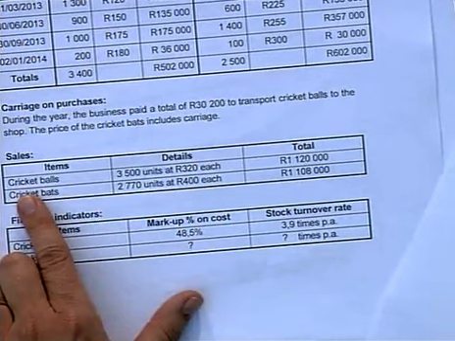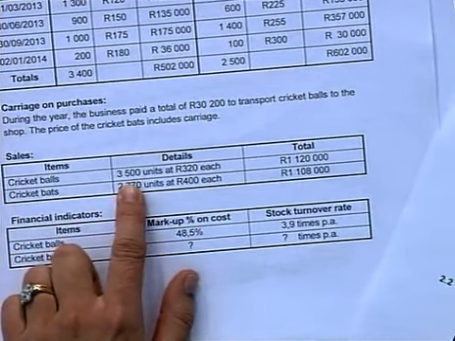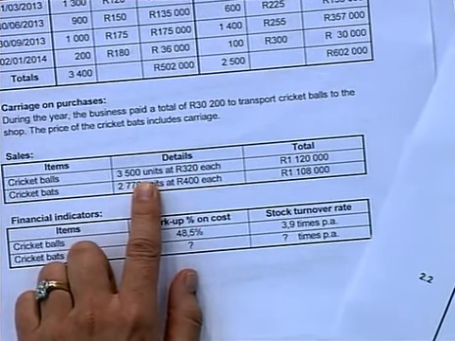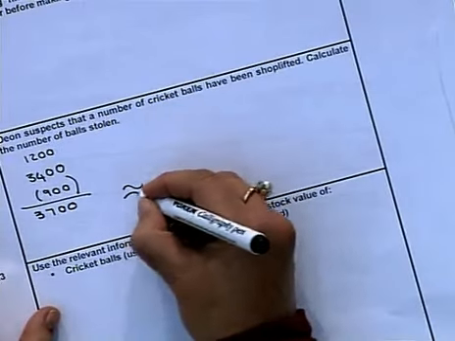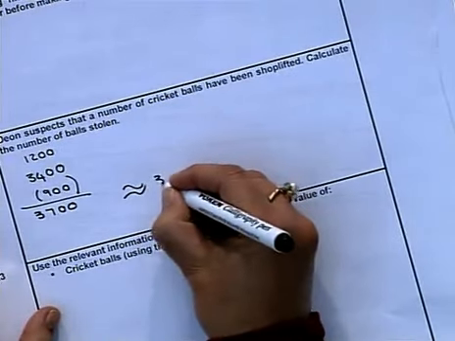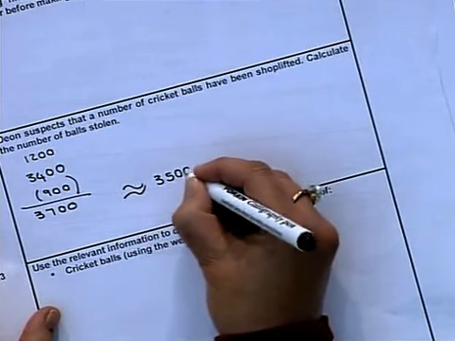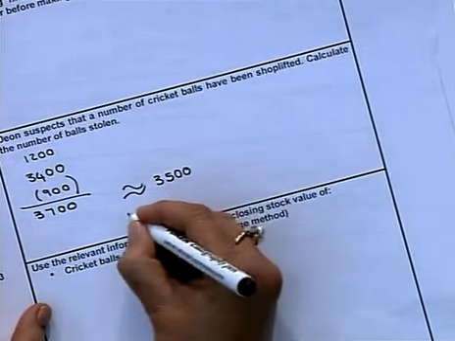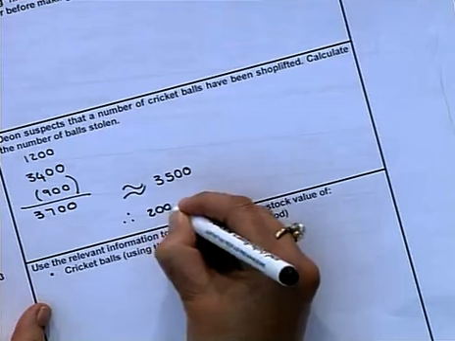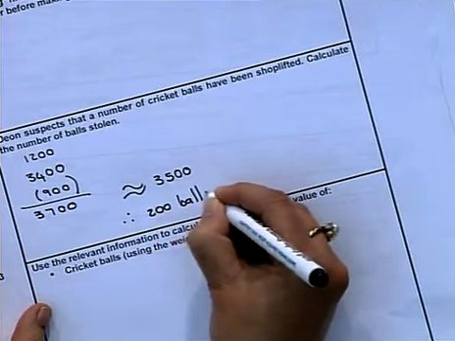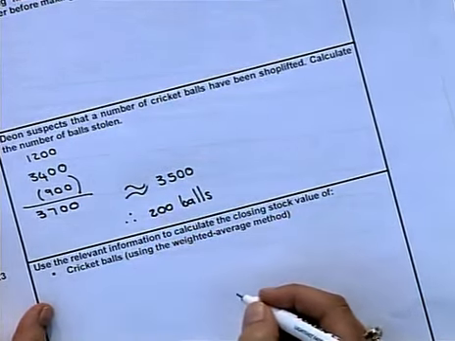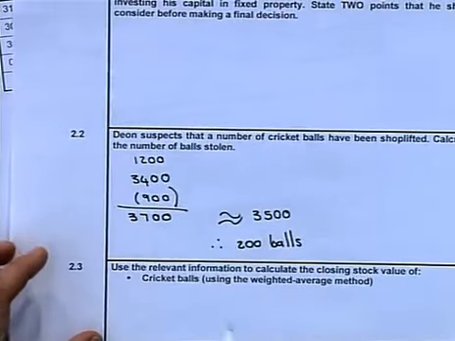But if you look at the information, it says that sales amount to 3,500 cricket balls. And that is not equal to the 3,700. So that means 200 balls must have been stolen.